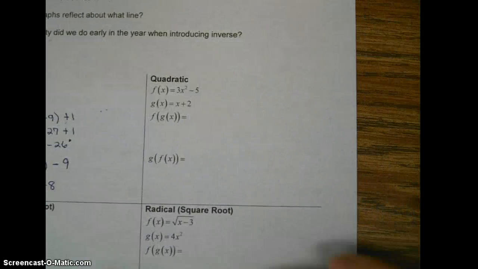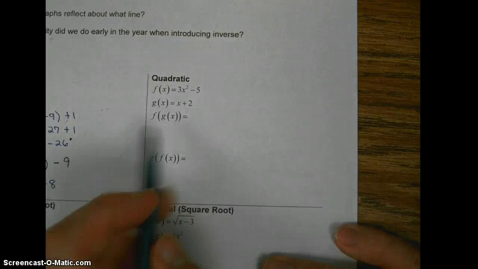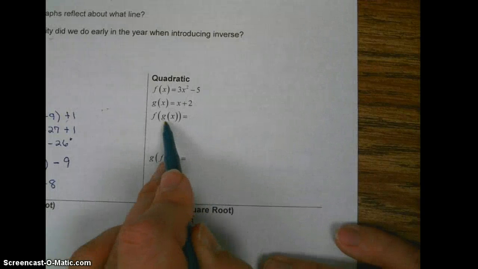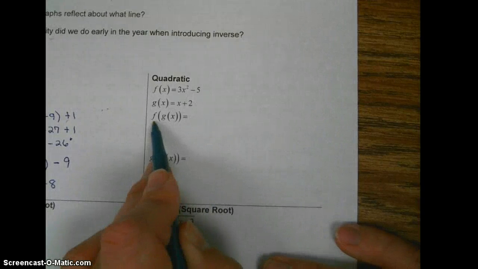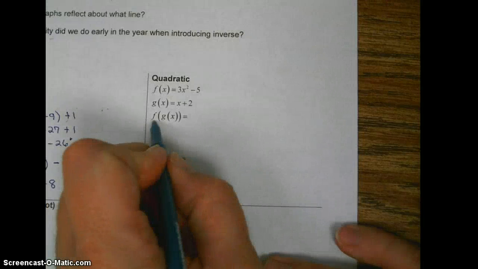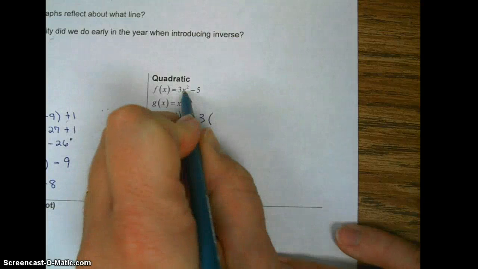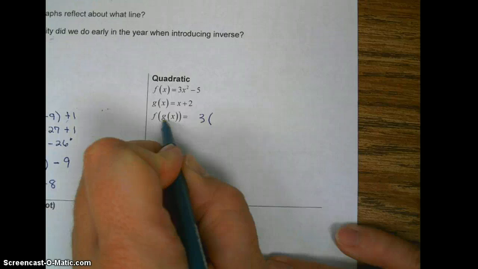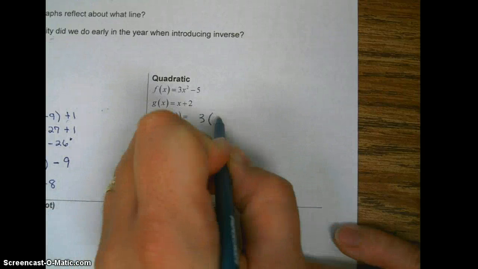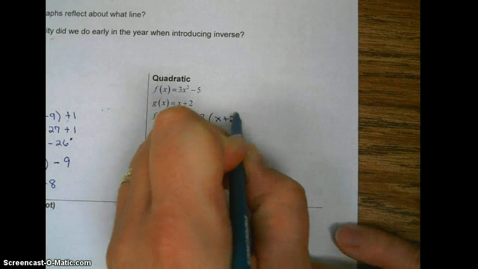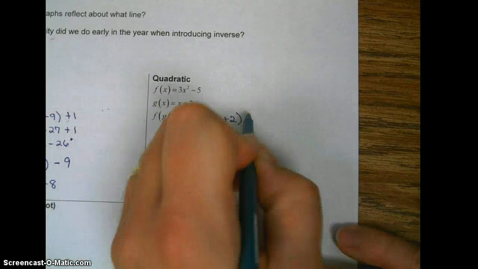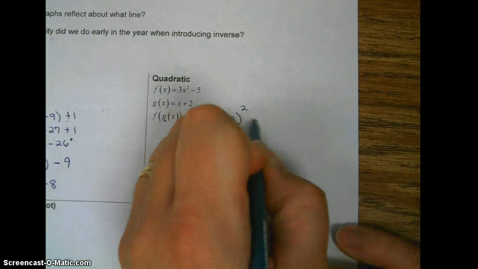Okay, let's take a look at the quadratic. Same concept. Function g is going into function f. So, starting with function f, we have 3 times, oh, there's an x. What goes in? Function g does, which is x plus 2, squared, minus 5.